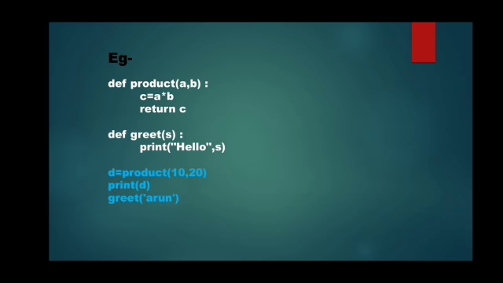Now the next step that will be executed is the next top level statement. This is a simple statement, not the calling statement of any user-defined function, so this will be executed. After that, we move on to the third statement. This is again the calling statement of another user-defined function, so the control will be transferred to the function definition of greet. The body of greet will be executed, and after the body is executed, the control is transferred back to this statement.